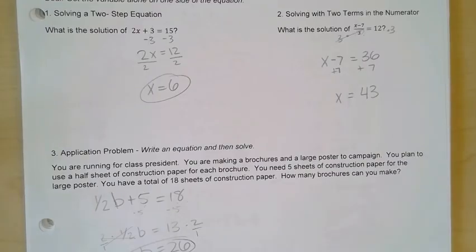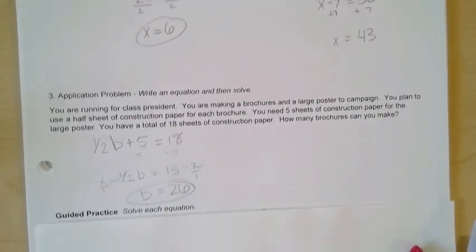I would like you to pause the video here and complete the 4 guided practice problems below.